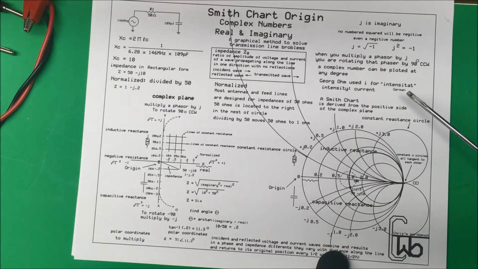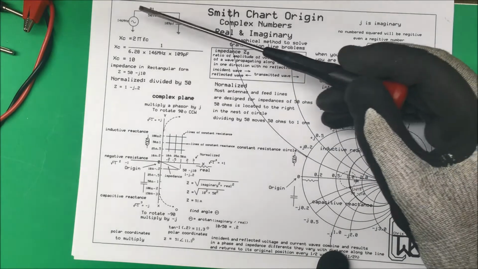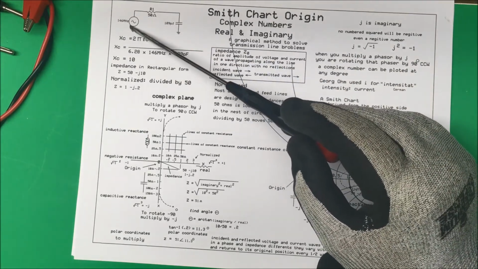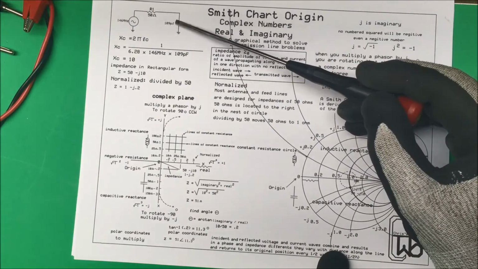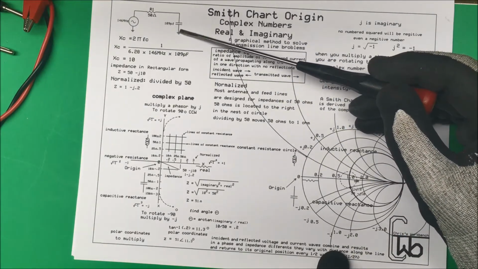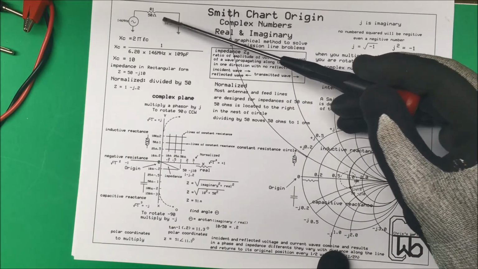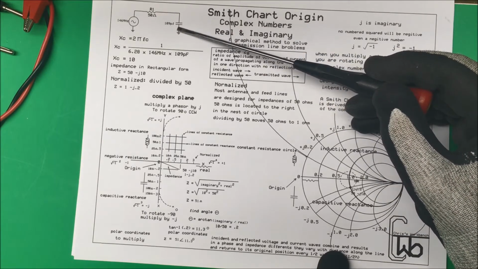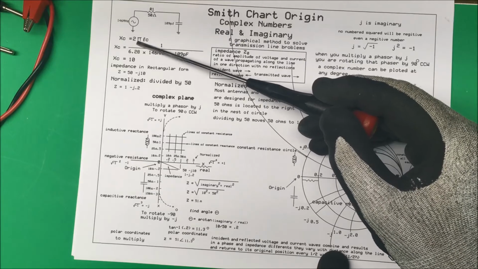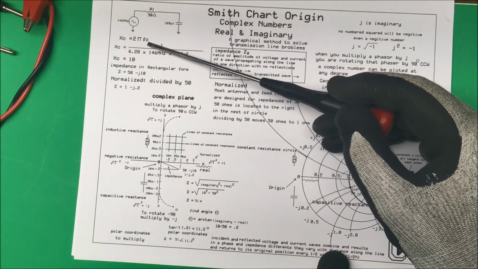Okay, so let's try a problem here. We've got a 146 megahertz frequency coming in here. We've got a 50 ohm resistor, and then we have a 109 picofarad capacitor. So we know we're 50 ohms. We want to find our capacitive reactance here. We just use this formula, 1 over 2 pi times frequency times the capacitance.